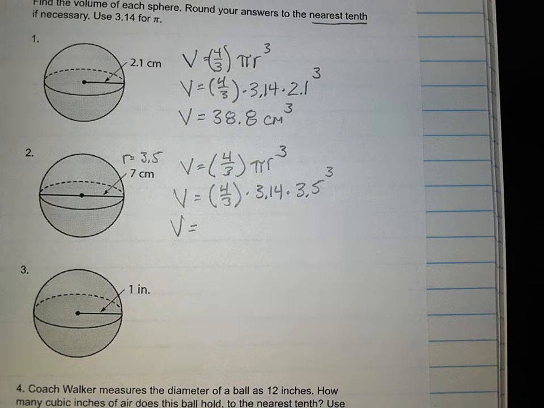Wait, how do you put the cube? How do you what? Cube. Up caret. Press that. And then 3. Now the important thing, if you use that normally, you gotta hit the right arrow to get out of it. Now hit enter. Got it. What'd you get?